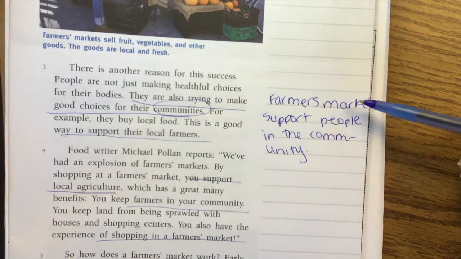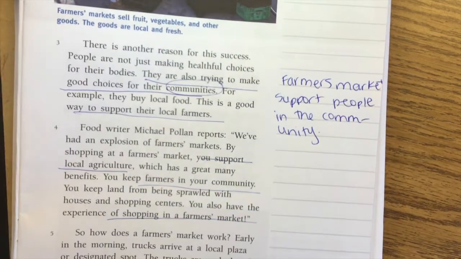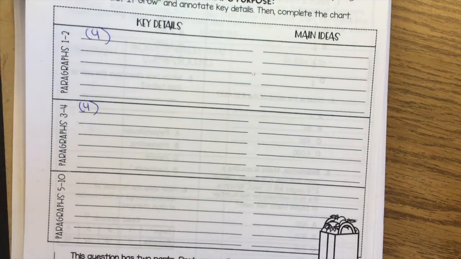Okay, so farmers markets support people in the community. So that is main idea number 2. Go write that down for the main idea. Go.